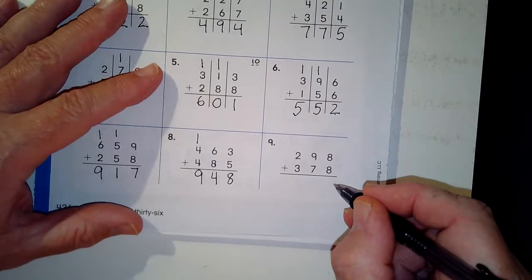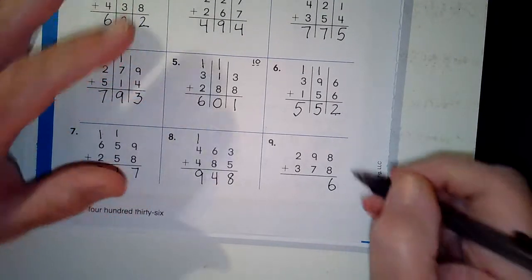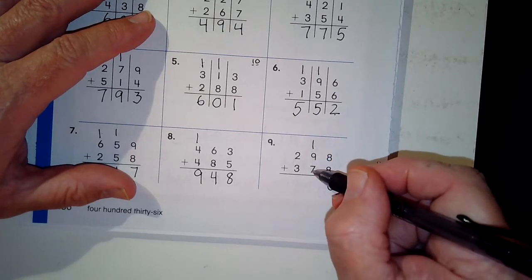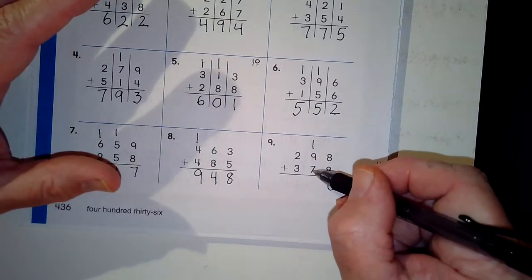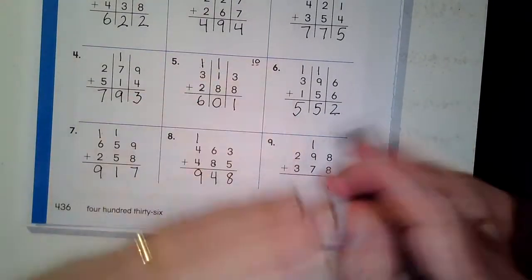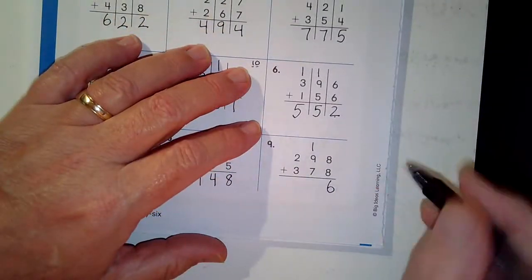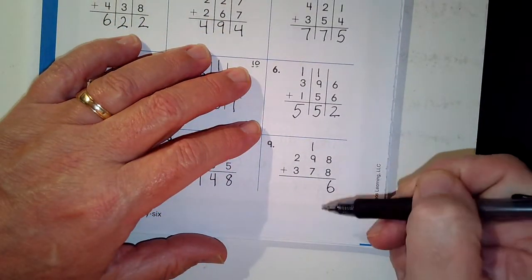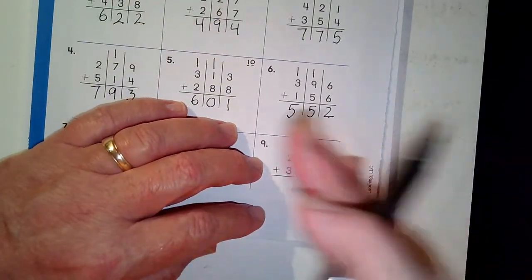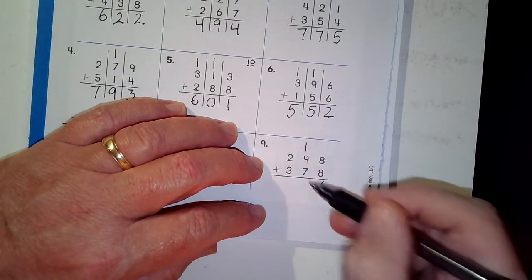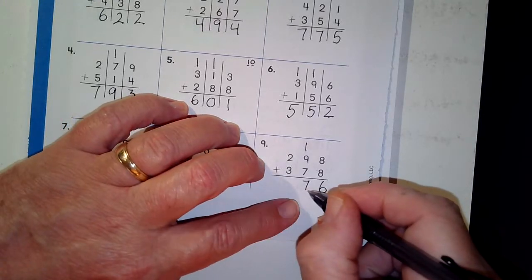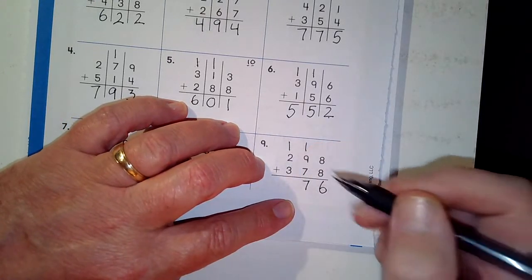8 plus 8 equals a double, 16. 16 comes up here. 1 plus, 1 plus 7, and then 8 plus 9. Or, what can we do? Because we can add in any order, I can take 1 plus 9. 1 plus 9, that makes a 10. And when I can make a 10, then everything gets easier. 1 plus 9 is 10, plus 7 more is 17. The 7 in the ones column, and the 1 comes up here.